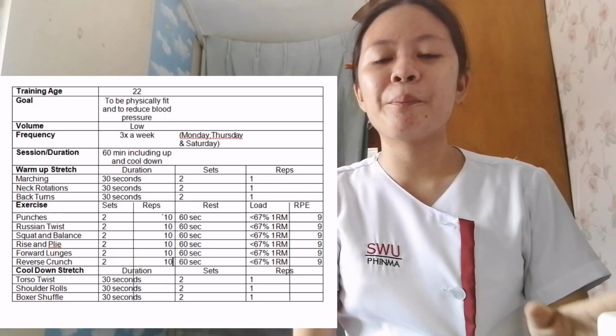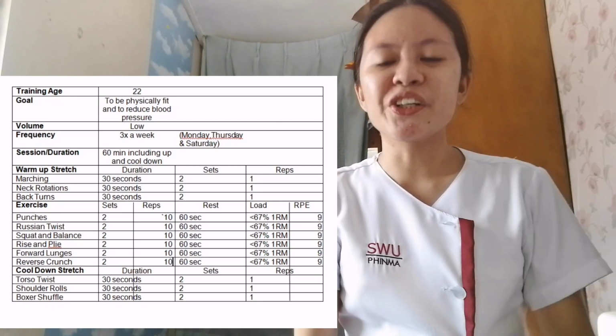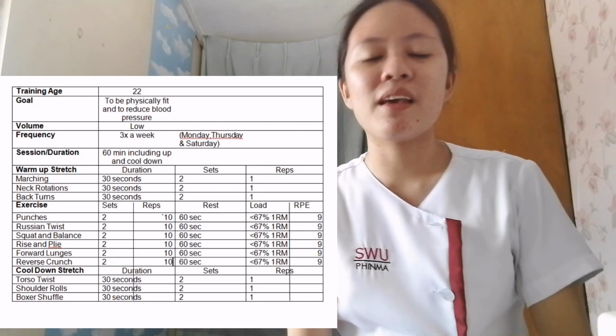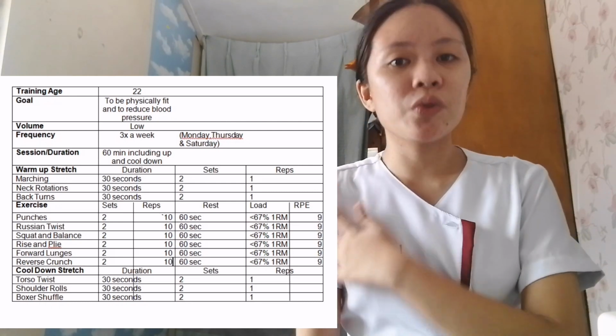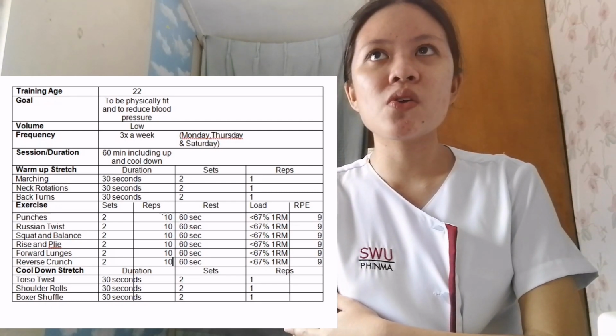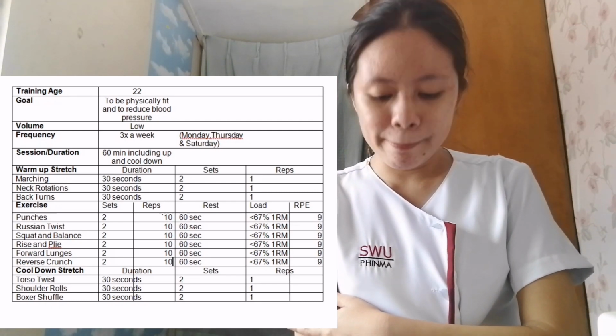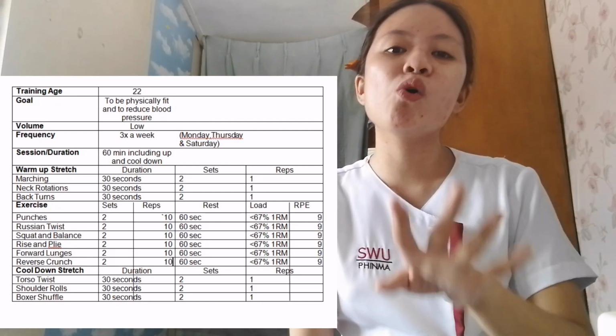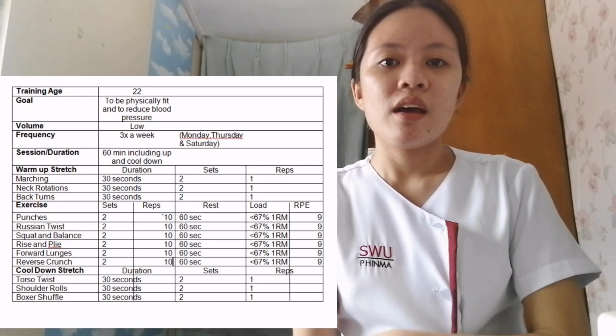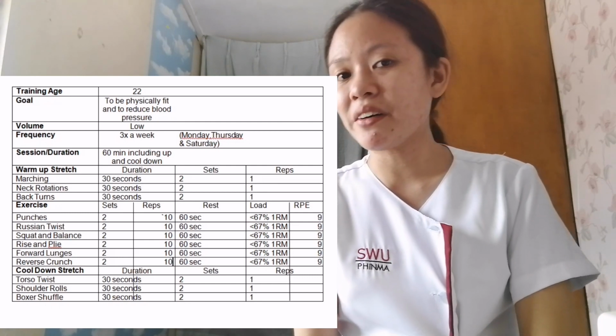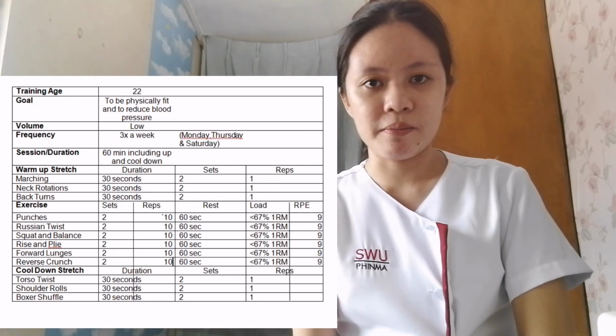Punches are very effective as a cardiovascular exercise for my patient because they can strengthen the shoulders and also engage all four major muscles in just one exercise. It is very effective and beneficial.